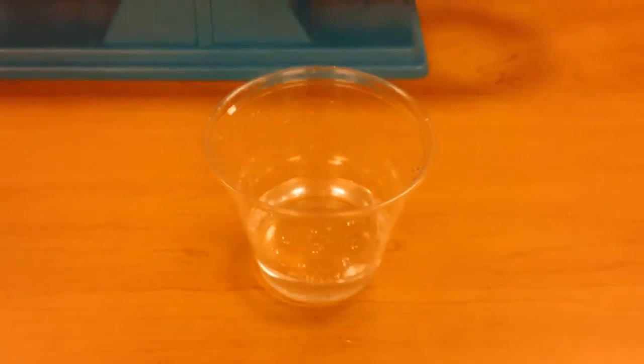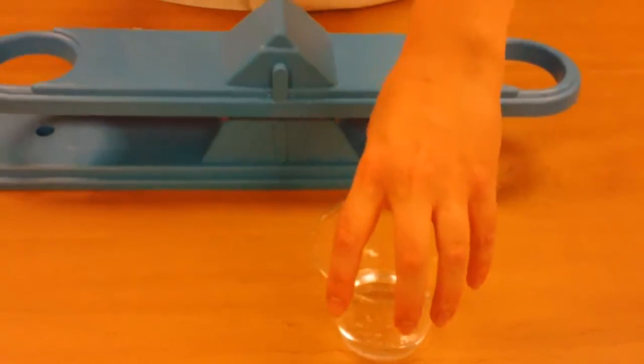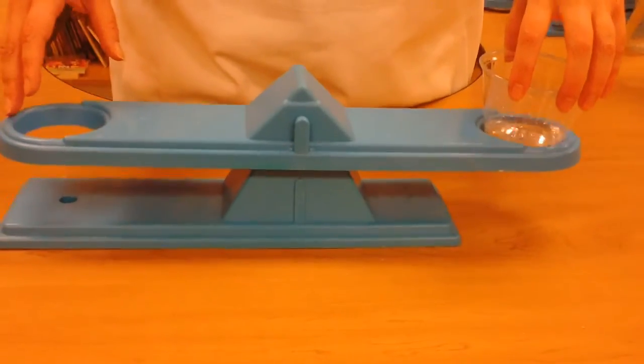Now I can take my perfectly saturated solution and use a balance to weigh it.